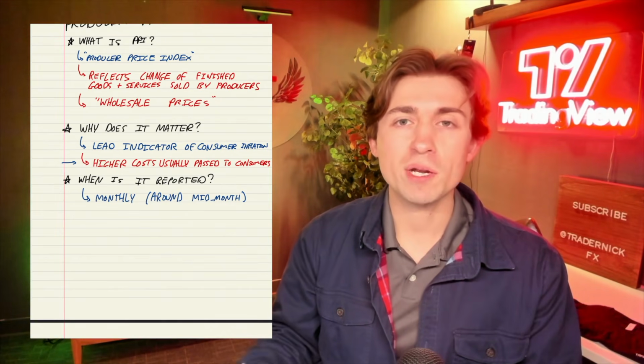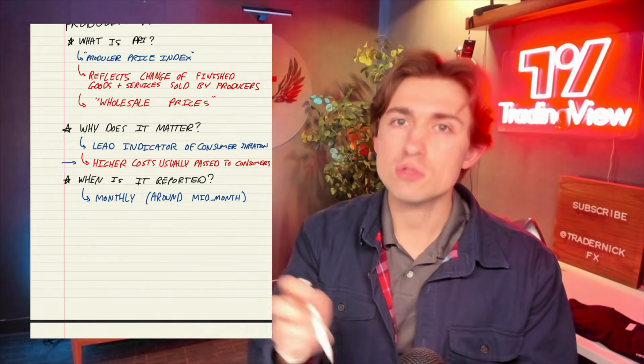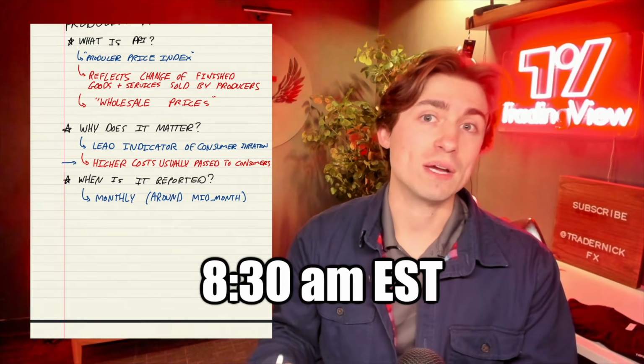But in terms of when it reports, once a month, usually around the middle of the month. So always keep an eye on your economic calendars, as this number will usually come out in the morning, usually 8:30 a.m. US Eastern Time. So let's get on to the fun part, which is, how does this number really impact our charts?